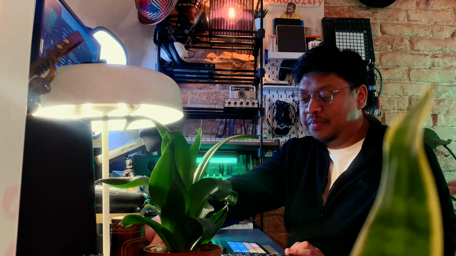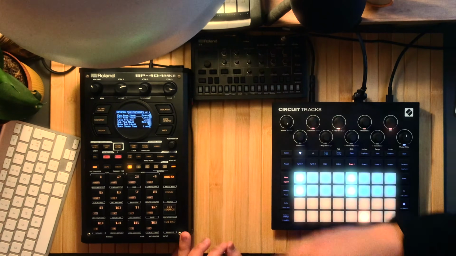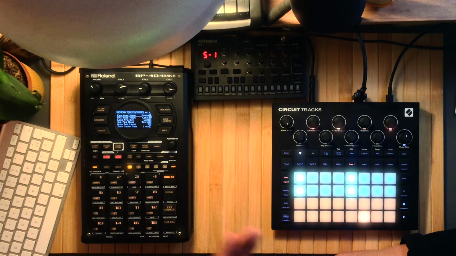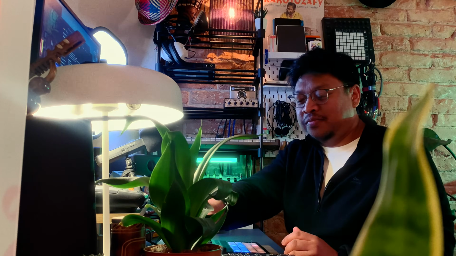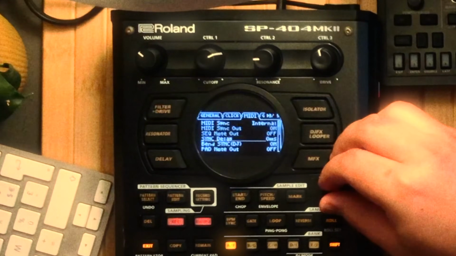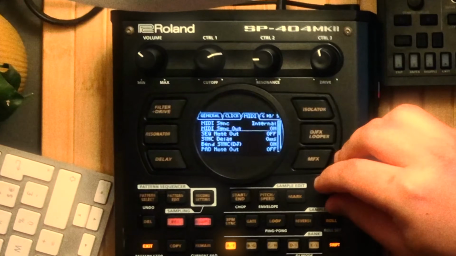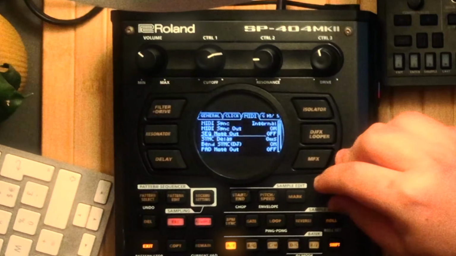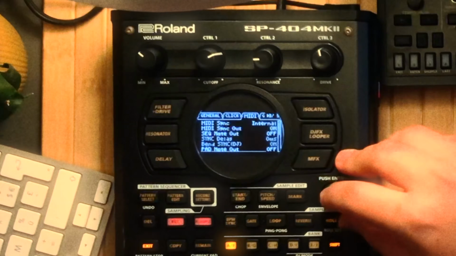clunky MIDI setup. So for instance, I have the Roland S1 right here, hoping to make it work with the SP404. But for the SP404 to send MIDI notes to an external device, you have to tweak the menu settings a little bit. There is this MIDI settings where you can send sequence out, where you can send the pad note.